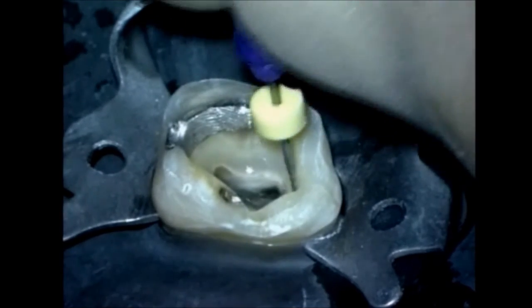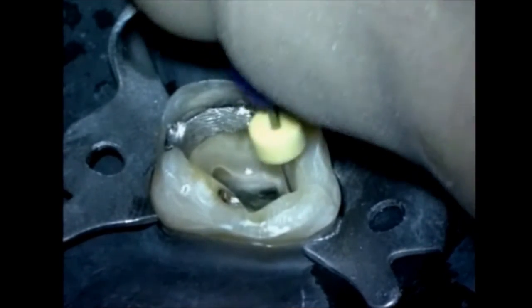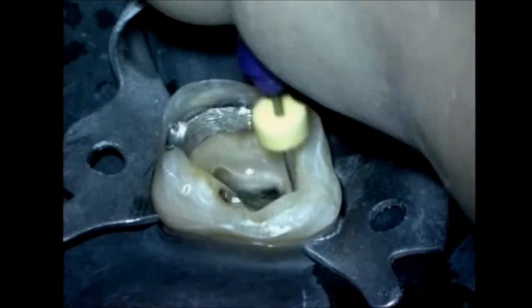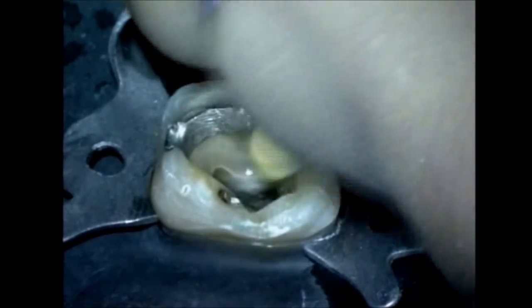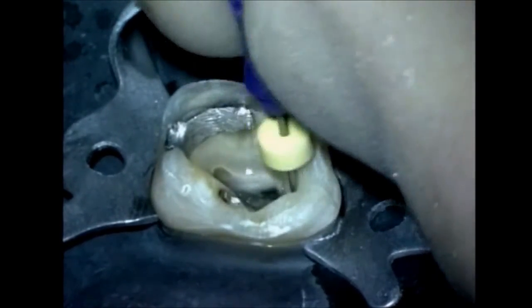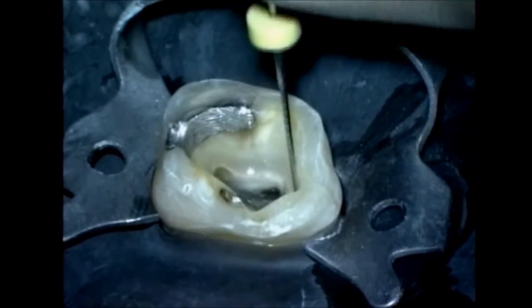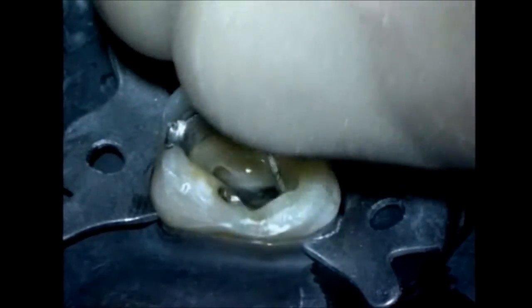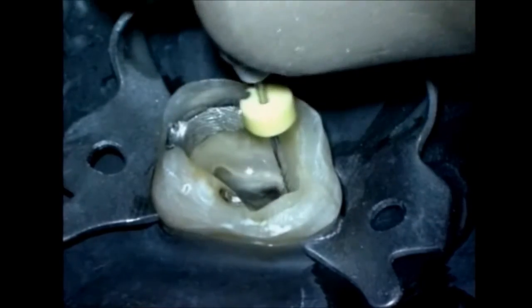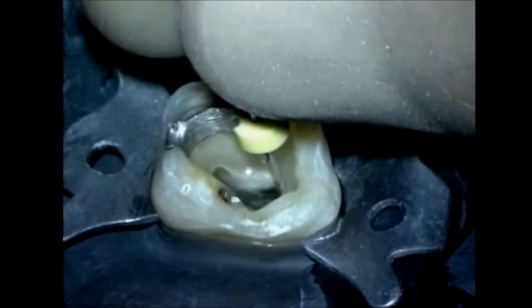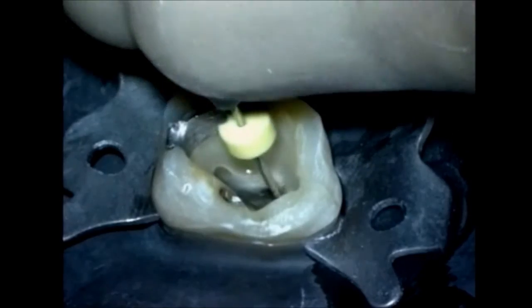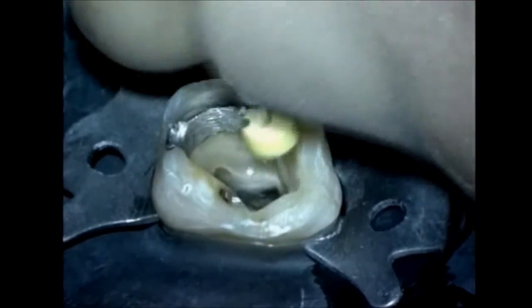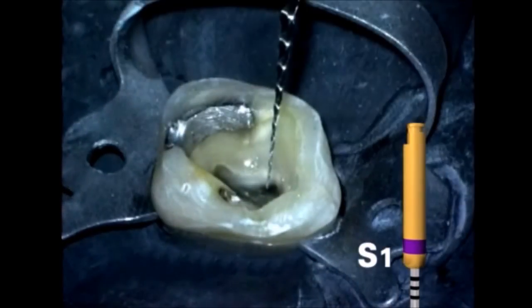Following complete access, a 10 hand file gives us information regarding cross-sectional diameter. We can observe the handle to see if it's on or off the long axis, and we can begin to determine if we have complex or straightforward anatomy. The 15 follows the 10. Another 5 to 6 cutting cycles refines the glide path, carries more irrigant deeper into the anatomy, and paves the way for rotary shaping files.